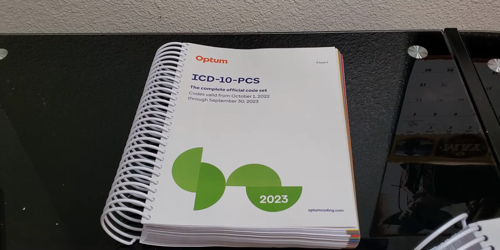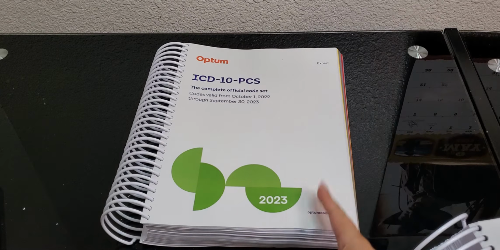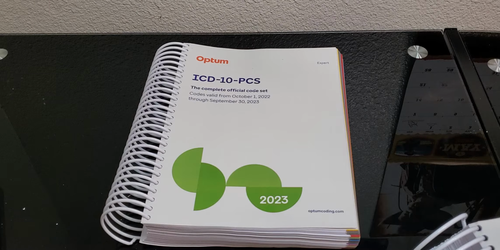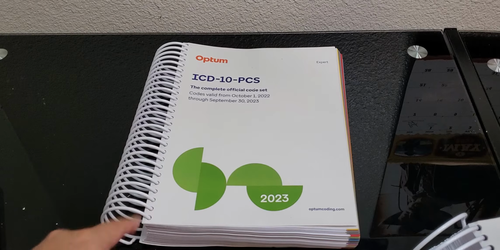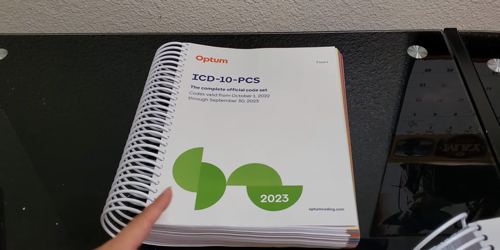So if you are taking, again, the CPC or the CCSP, you do not need this book. But if you want to challenge yourself after you've gotten your CPC or your CCSP and you want to go for that gold standard of medical coding credentials, that CCS, this is going to be the book that you want to study, because that's going to help you to understand. And plus, this is the book that you need to take that exam with.